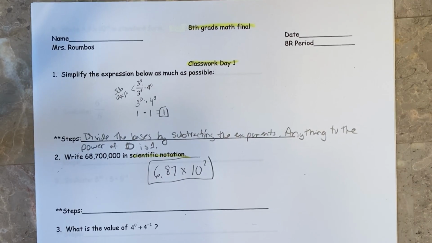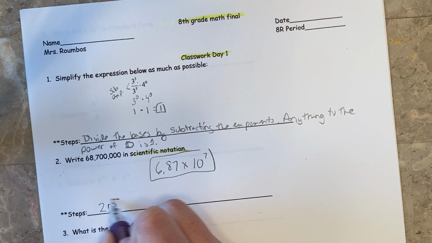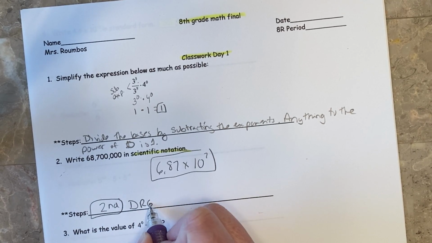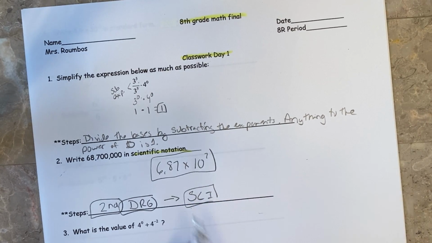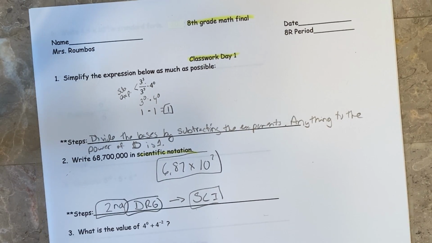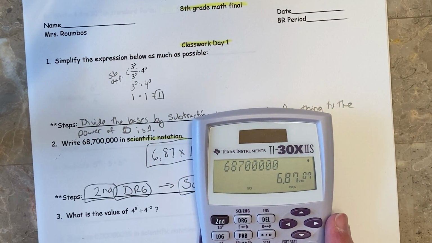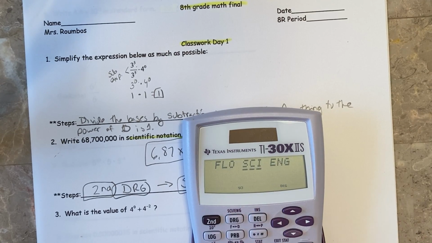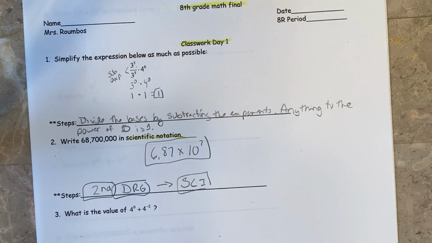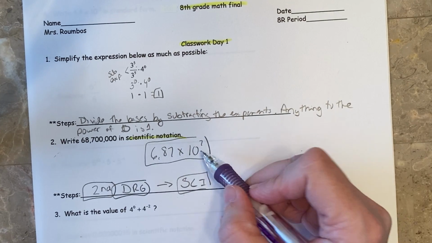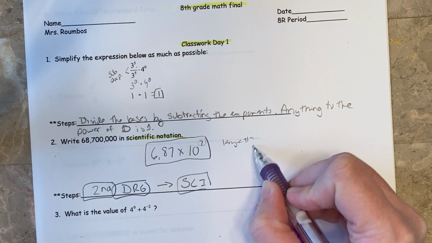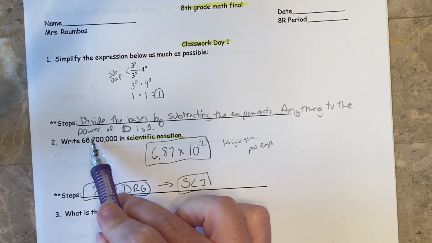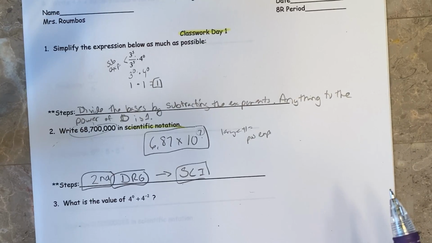So basically, I'm just going to write down your calculator steps. So we did second, DRG, and then we moved over to SCI. Again, just to put it back to normal, second, DRG, move over to FLOAT. All right, and also you'll know that this is a large number, and a large number equals a positive exponent. Large number, positive exponent.